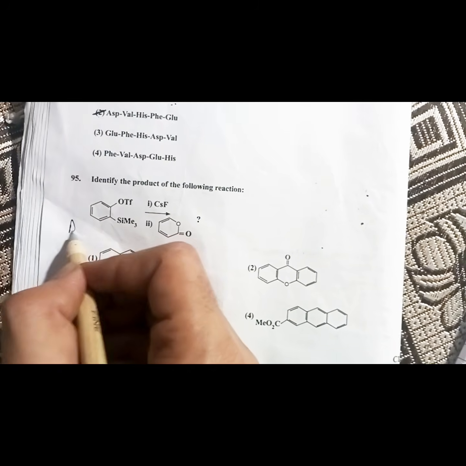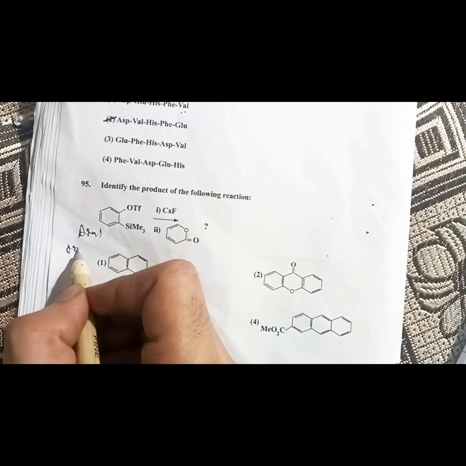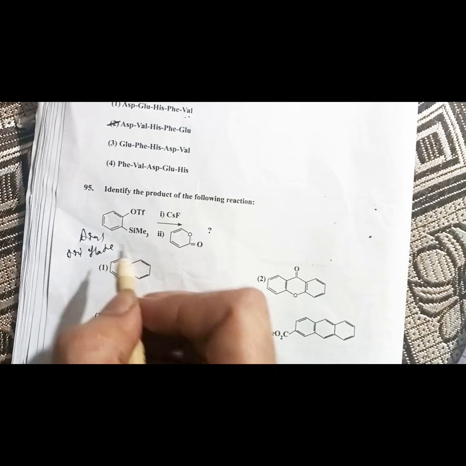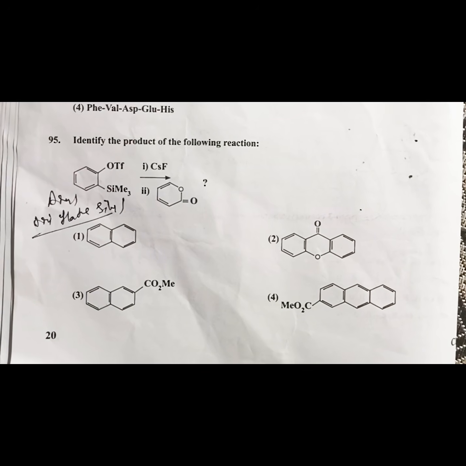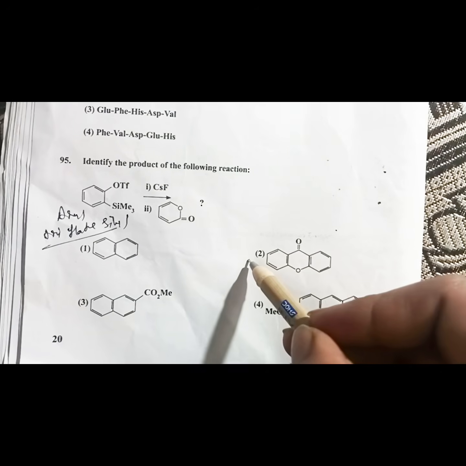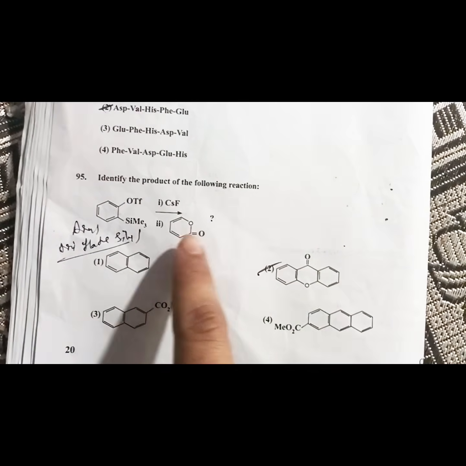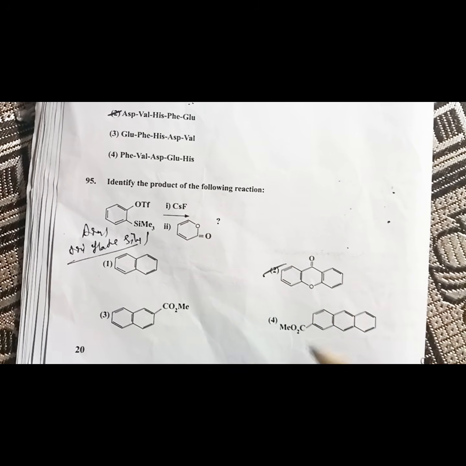And for the 95th question, identify the product. This will be the aryl triflate silyl. Here intermolecular cyclization will take place, and there will be formation of benzofuran, since this acts here. This is the benzofuran that will form. So this will be the correct answer, I think.